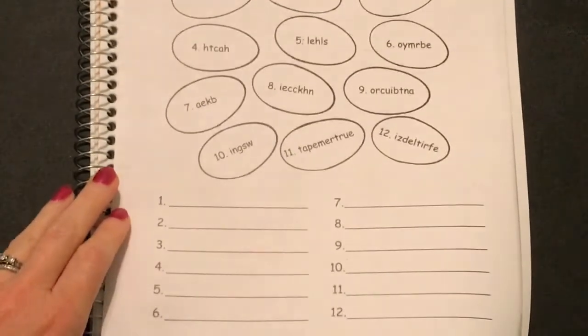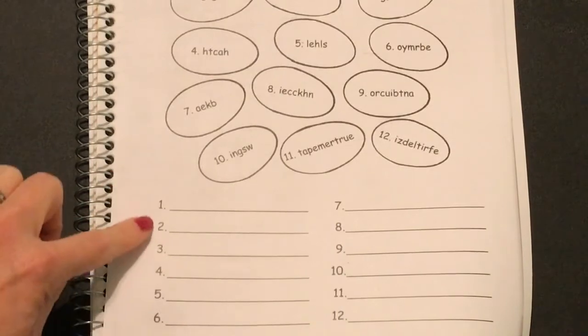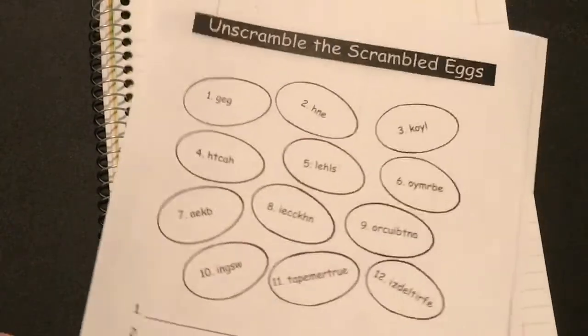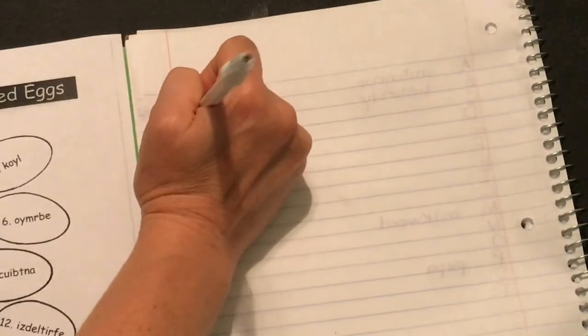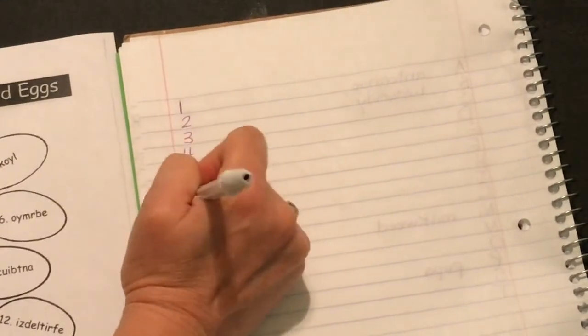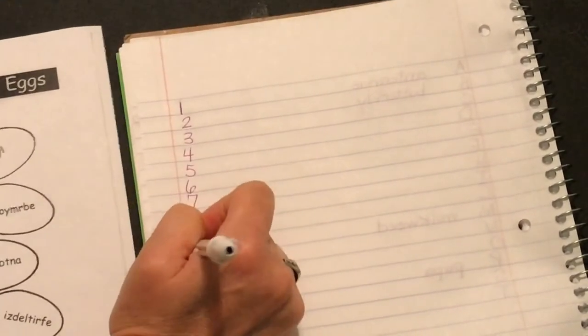Again, I know you don't have this paper, but you can easily use regular paper and just number to 12. So that's what I'm going to do on another piece of paper. Go on the back here. And I'm just going to make my numbers 1 through 12. 9, 10, 11, 12. Just like that.